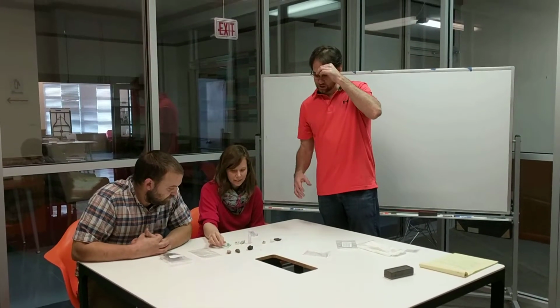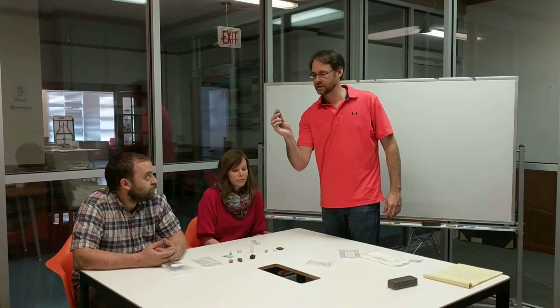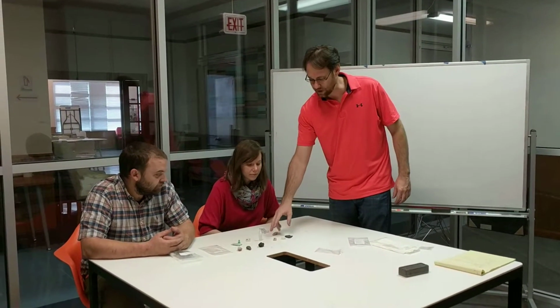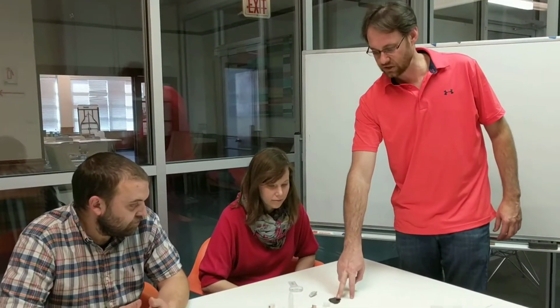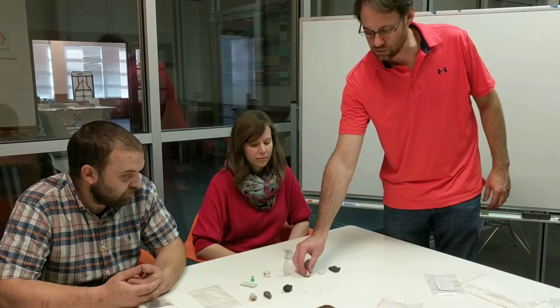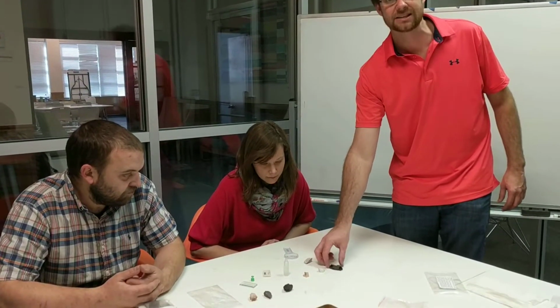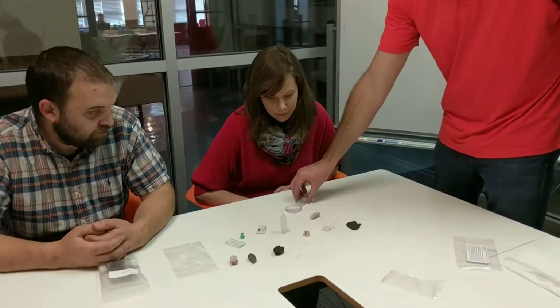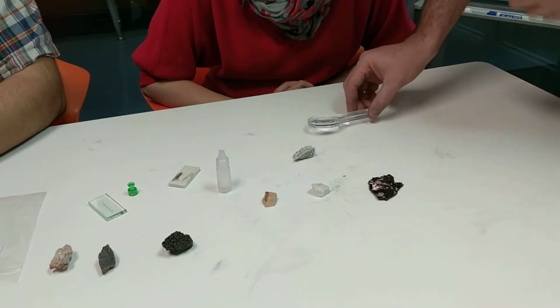Okay guys, so now we have our igneous rock that is multicolored out, and with it we have got some mineral samples. So you guys can go ahead and get those mineral samples out, and the ones you want are the potassium feldspar, the quartz, and the biotite.